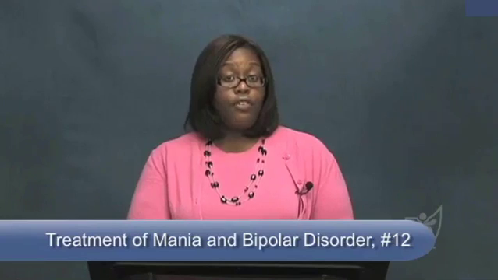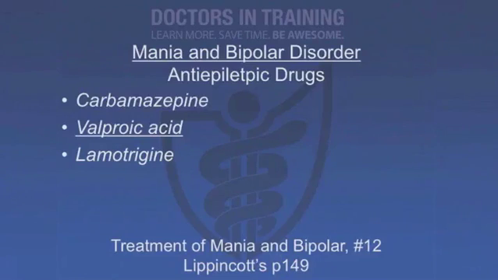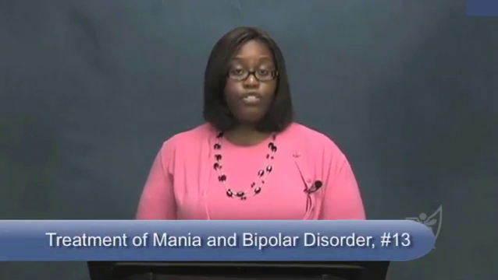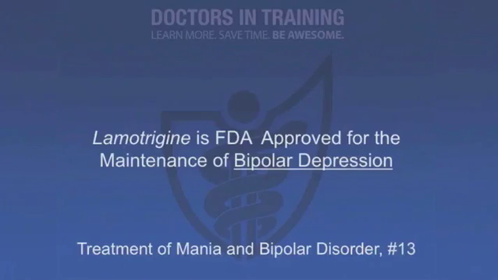There are other drugs that we use in clinical practice to treat bipolar disorder. These include mood stabilizers and antipsychotics. There are several anti-epileptic drugs, including carbamazepine, valproic acid, and lamotrigine, that have been identified by the FDA as mood stabilizers. Each of these three medications has been FDA approved for acute and mixed manic episodes. Lamotrigine specifically has been FDA approved for the maintenance of bipolar depression.